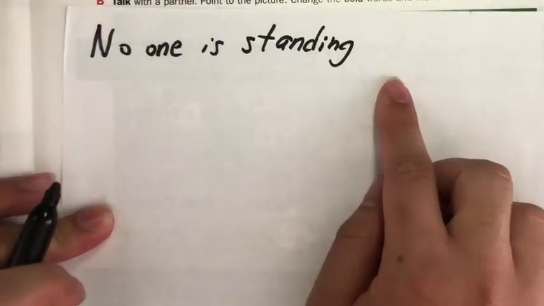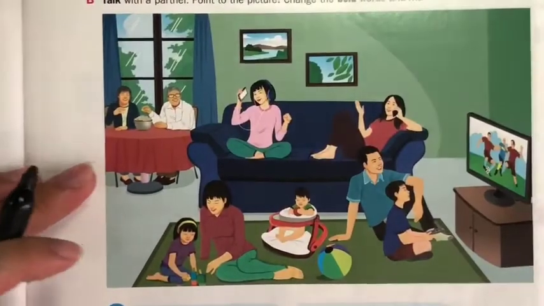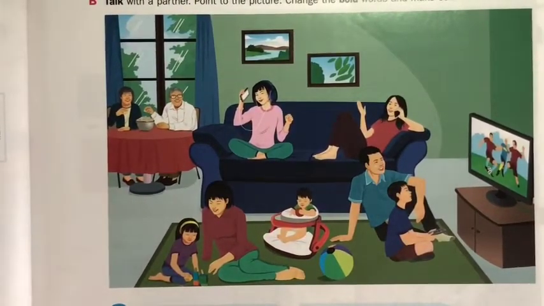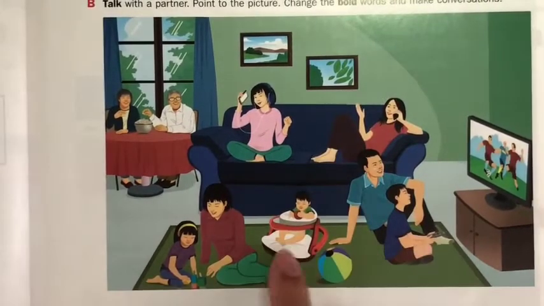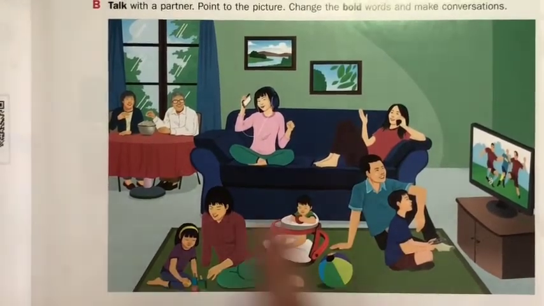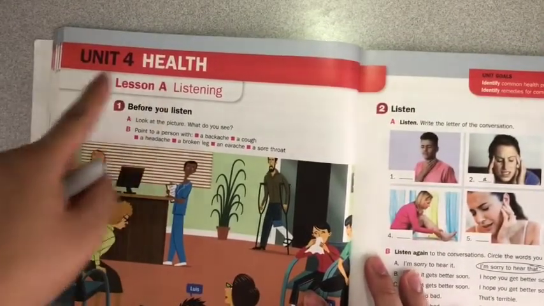No one is standing. Nobody, no one, or nobody is standing in this picture. So remember, when we're talking about people, we say how many? How many people? Okay, so now let's review Unit 4.